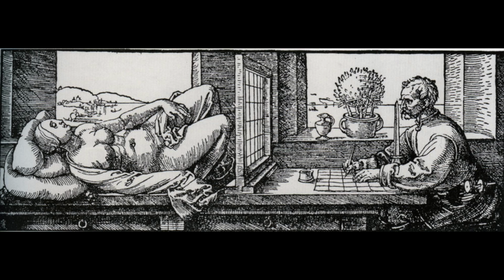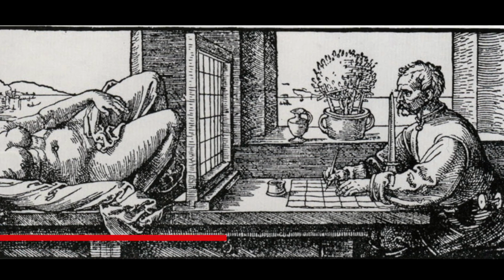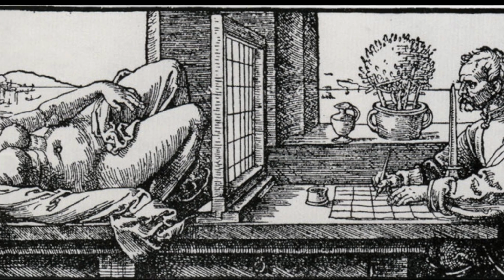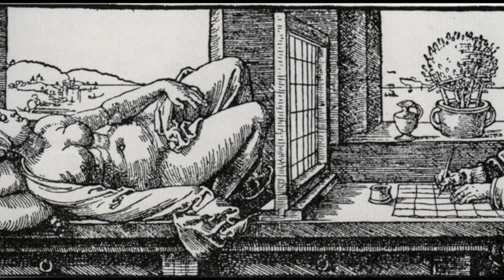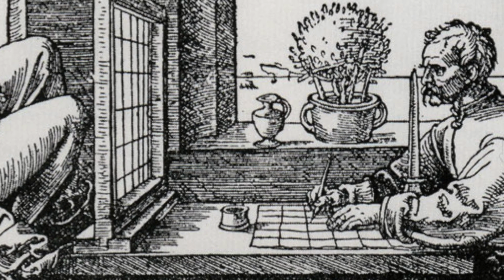Yeah, so I don't really know how to start this one, so I'm going to start here, in 1527. This print is called The Draftsman Making a Perspective Drawing of a Reclining Woman, and it's by the artist Albrecht Dürer. In it, you see the artist staring through a gridded screen in order to accurately capture the geometry of the woman's body. The screen frames the parts of the woman's body so that the draftsman can more accurately translate her proportions onto a two-dimensional canvas.